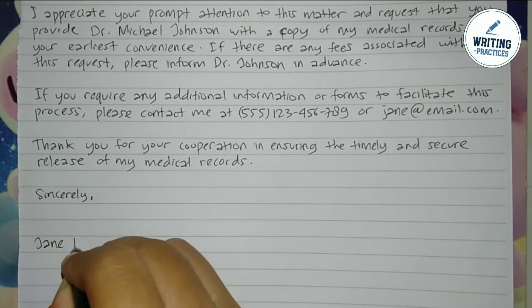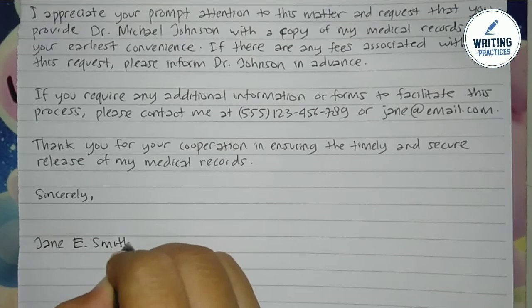So, that's how you write an authorization letter to release medical records step by step.